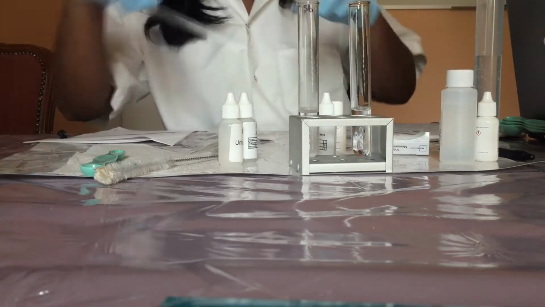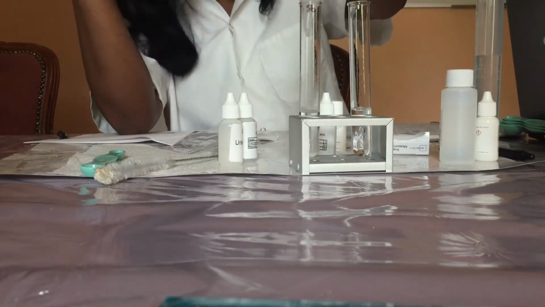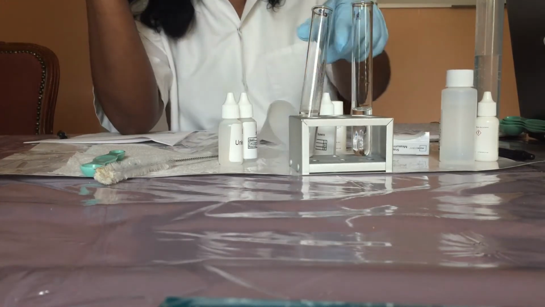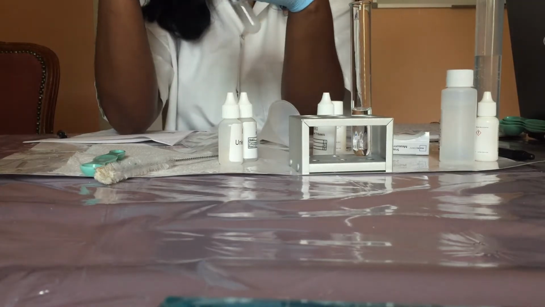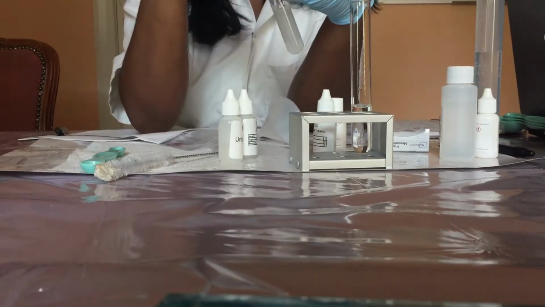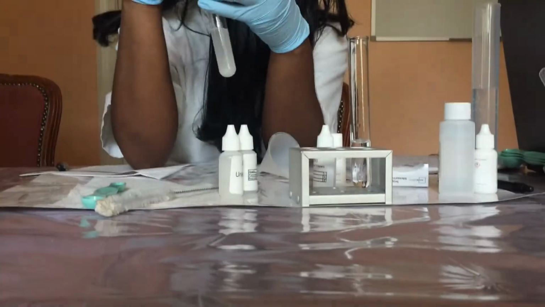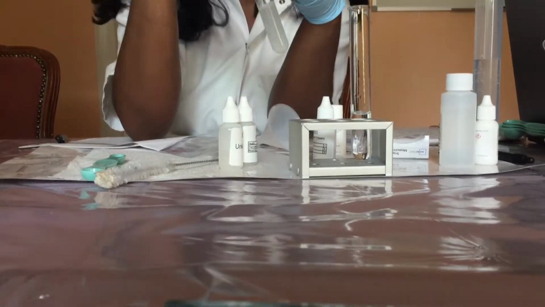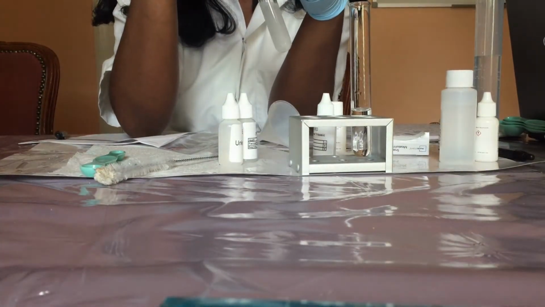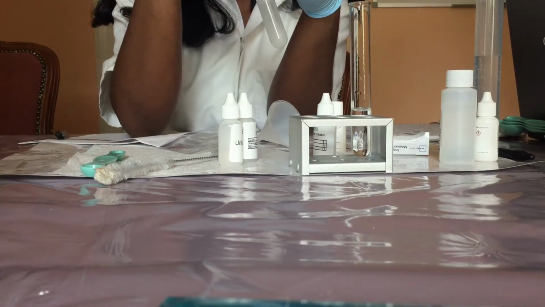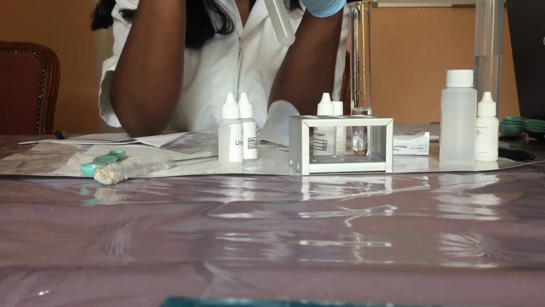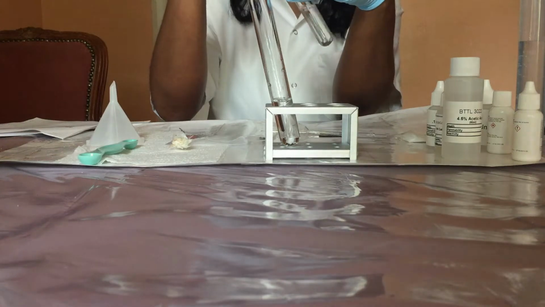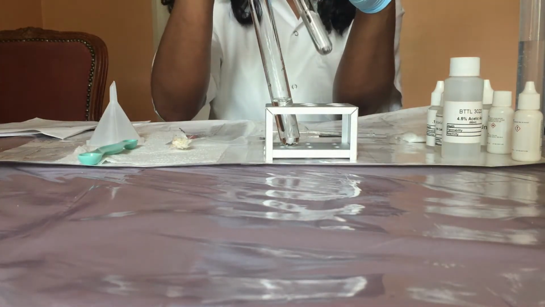And I'm going to use the stirring rod to thoroughly stir the solution. Now make sure that when you're stirring with the stirring rod, do not drop the rod onto the bottom of the test tube, because you will bore a hole into the test tube. So I'm dissolving the sodium bicarbonate.